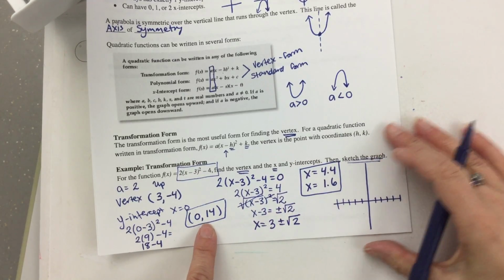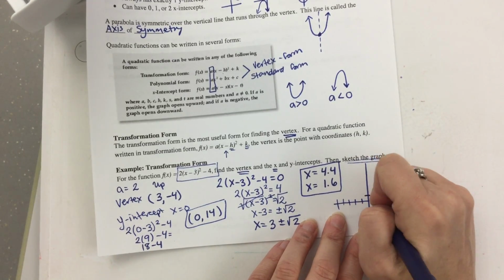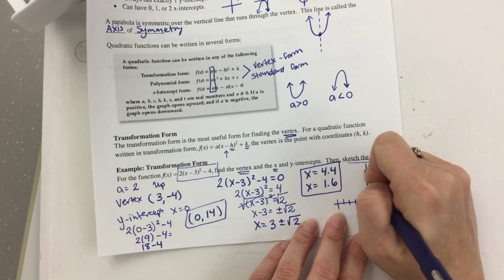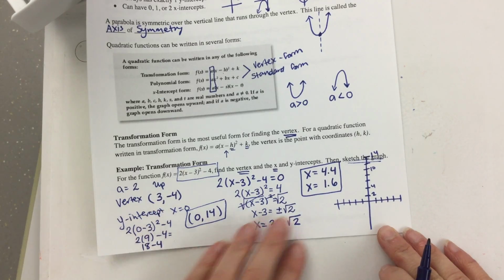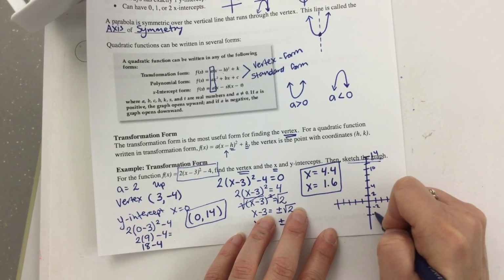Okay, now going upwards, I have to go up to 14. I'm going to go by 2s. So 2, 4, 6, 8, 10, 12, 14. Here's 14. So let's go ahead, and this would be -2, -4.